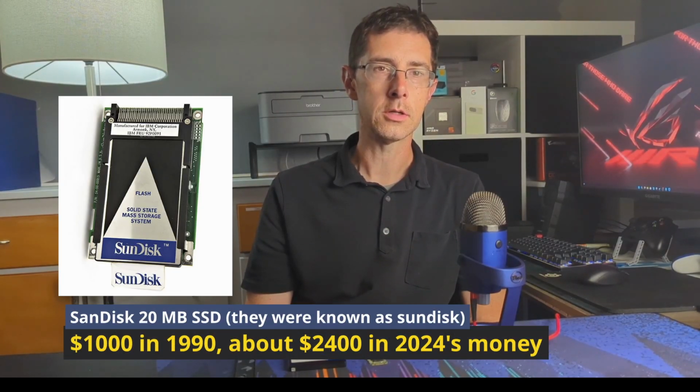SSDs were invented in the 1950s by IBM. However, they didn't really come into widespread use until SanDisk brought out an SSD in 1990. It was 20 megabytes and it cost $1,000. This eventually led to the SD cards and those flash memory sticks. In the 2009 timeframe, Dell and Apple and a few other makers produced some laptops that included SSDs.